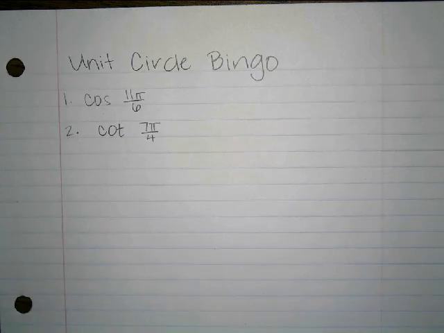Yep, so remember cotangent is the flipped version of tangent, so it is x divided by y.